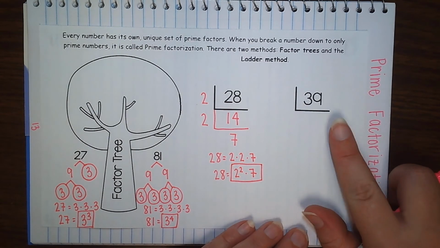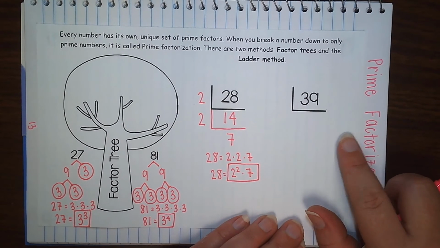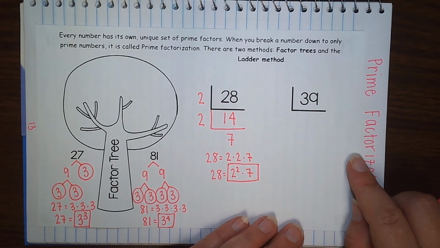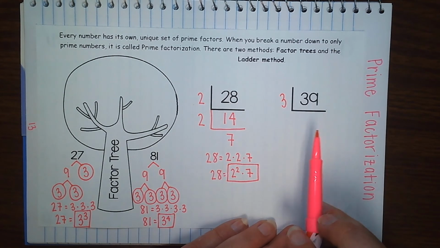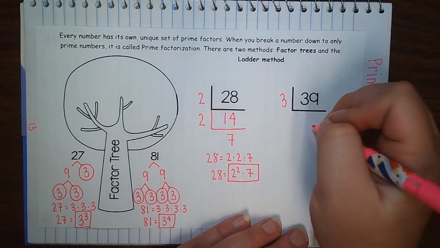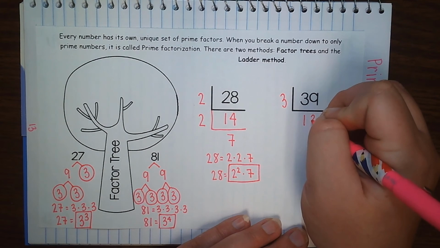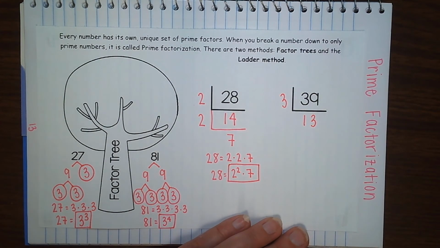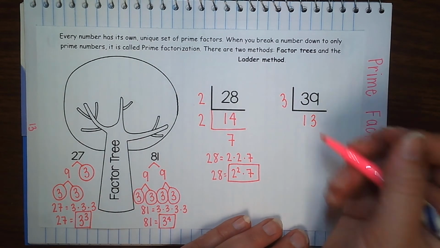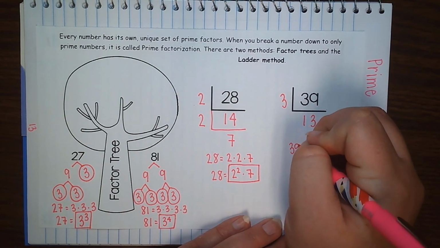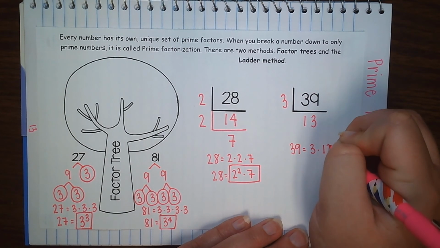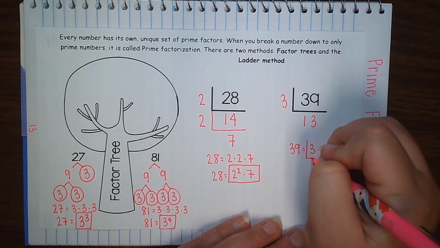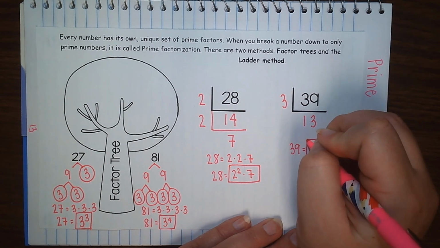Okay. 39. 39 is not divisible by 2. It is divisible by 3. 39 divided by 3 is 13. Is 13 prime? Yes. So 39 equals 3 times 13. And that is your answer.